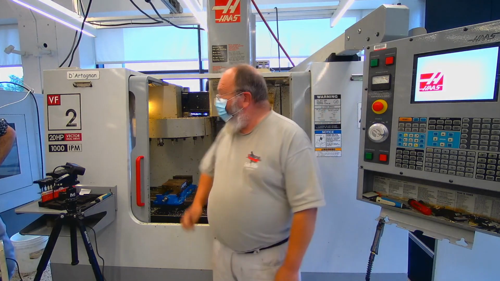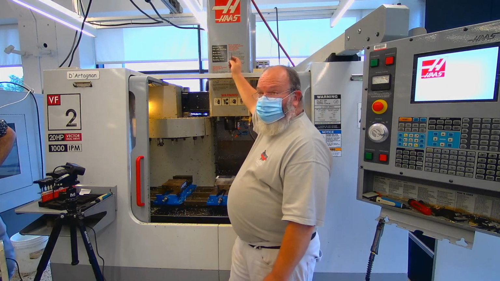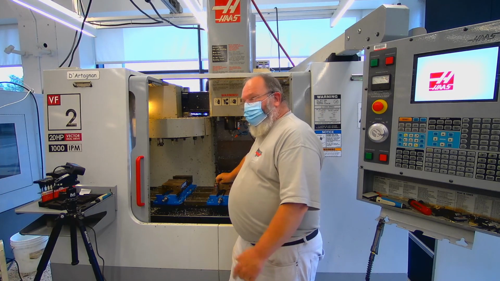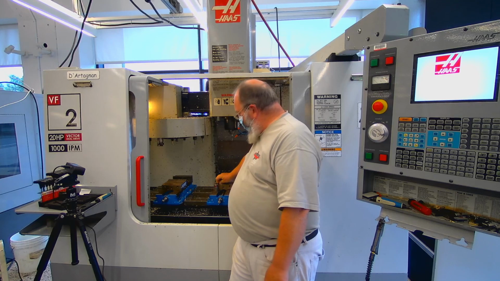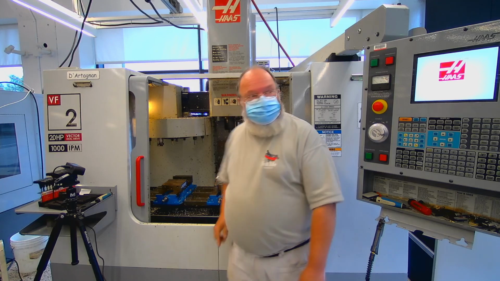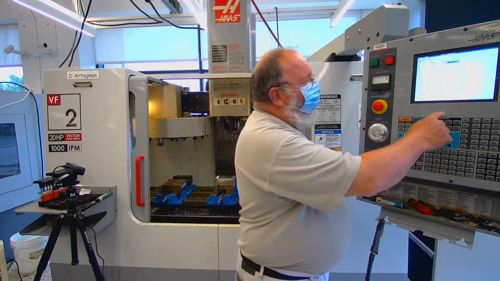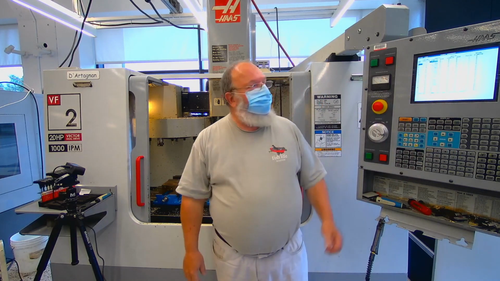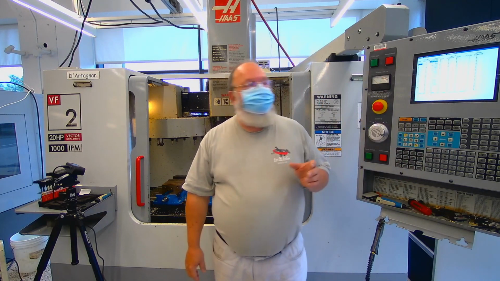What we're going to do is feed each one of these tools from Z home all the way down until it makes contact with my tool setter. It gives me this input, all right? Once it does that, it's going to store it in this register. This is called an offset.